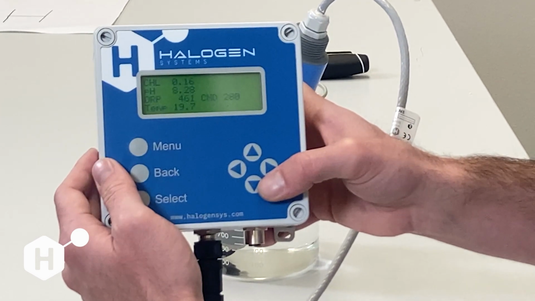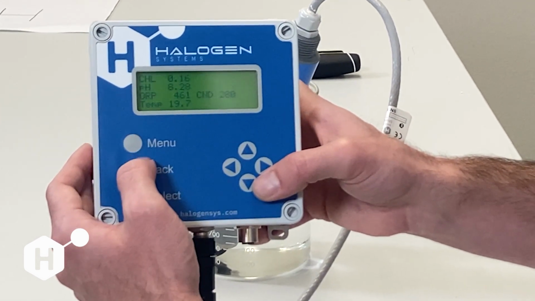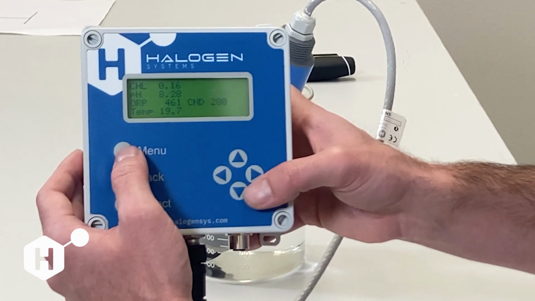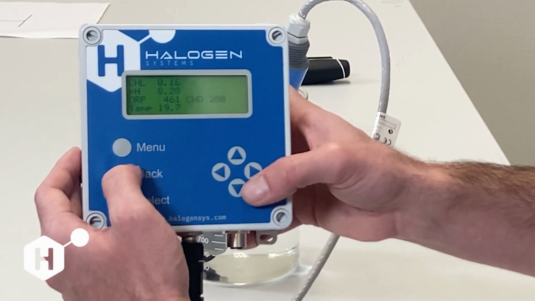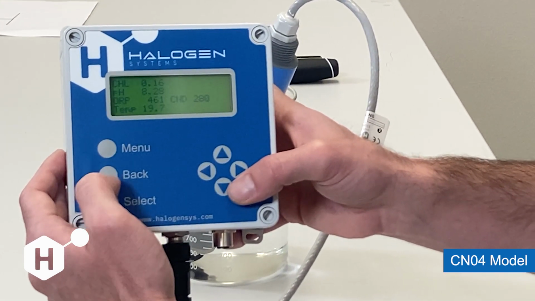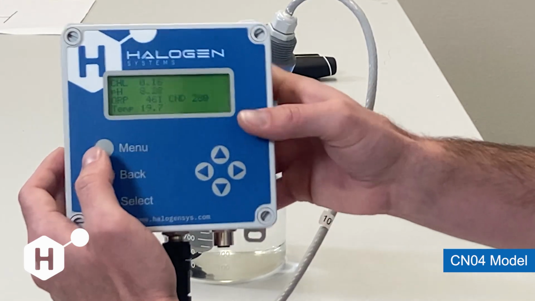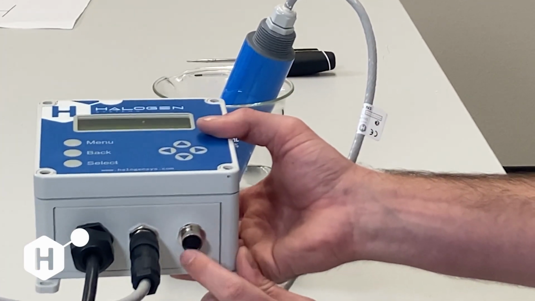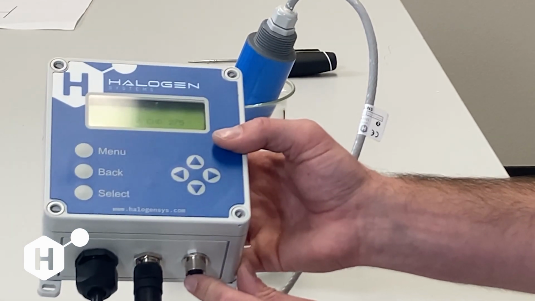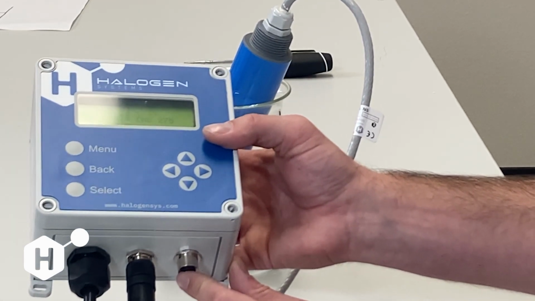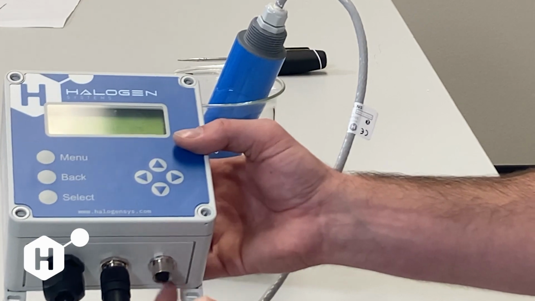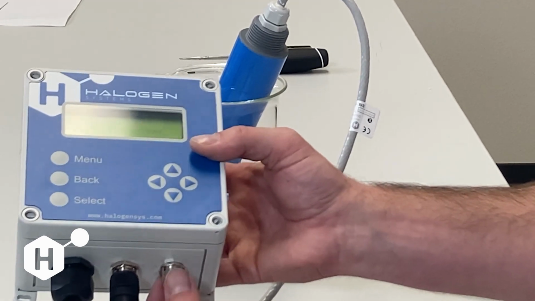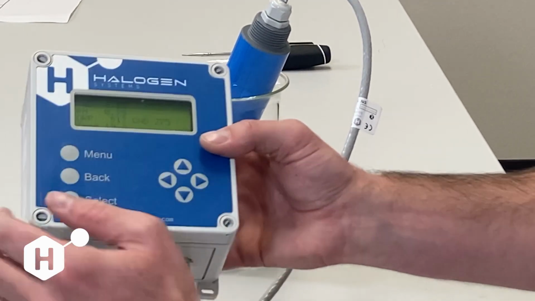The next thing we're going to do is configure our 4 to 20 milliamp options. This is common for PLC communication. We have 4 outputs on our display. In this particular model, they all go through the M12 connector. In our CN01 or in our D01 and D04, there will just be knockouts here, and you can hardwire in conduit or install strain relief and wire into our board directly.